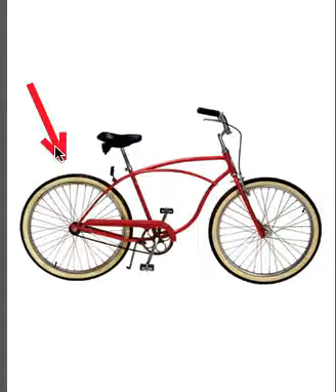Here, they're pointing to the wheel. Don't say bicycle, because remember, these are all words that begin with letter W. We have a wheel. And here is the word wheel spelled for you.